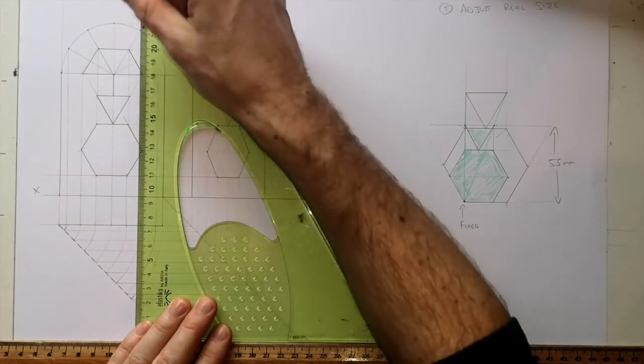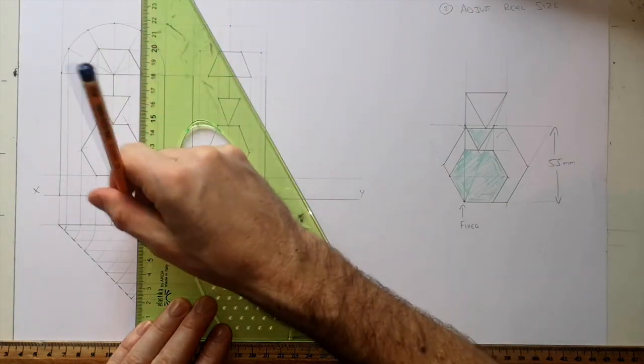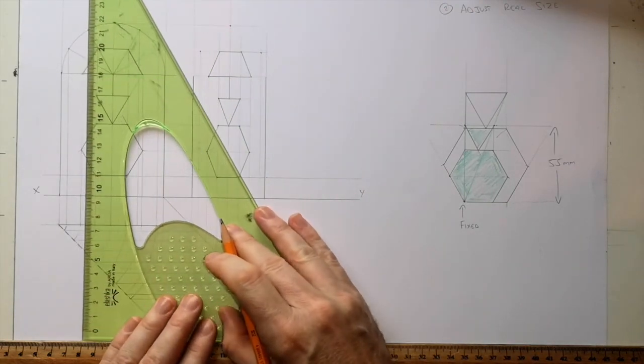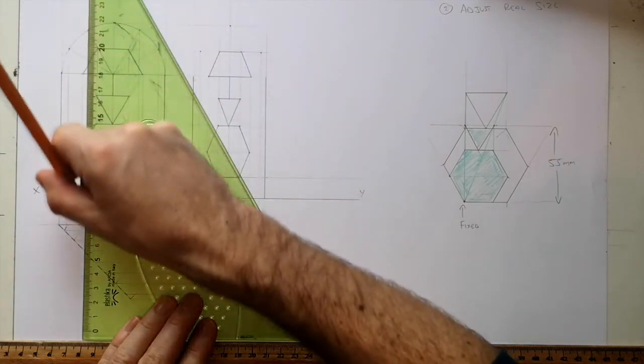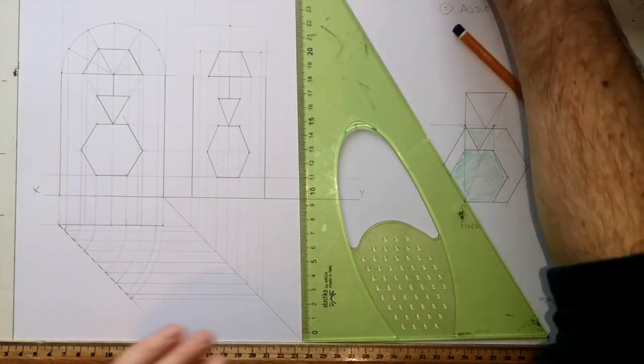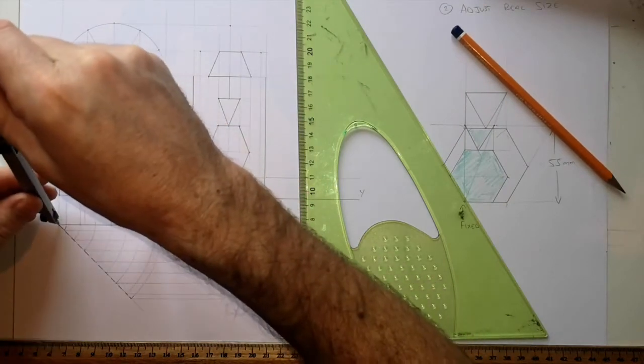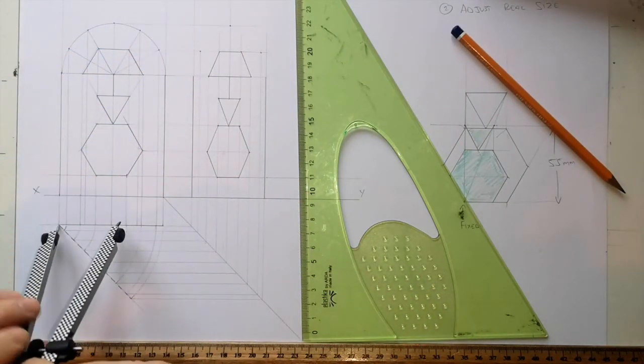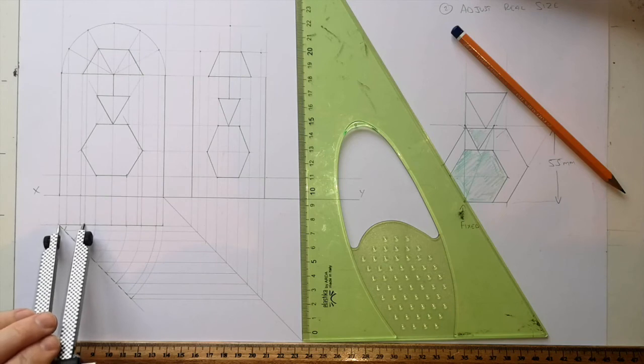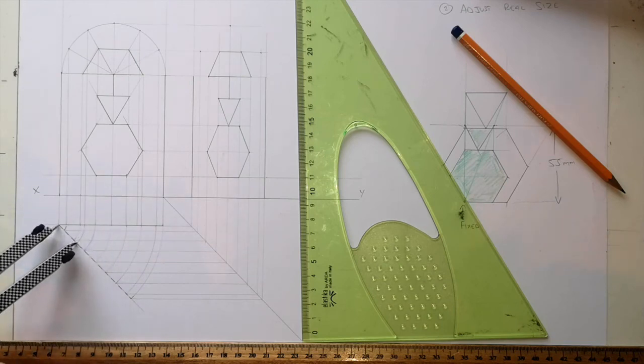At this stage, you can see it's getting pretty crowded. This is where we're glad our lines are nice and neat, pencils are sharp and they're only light construction lines. There we are.